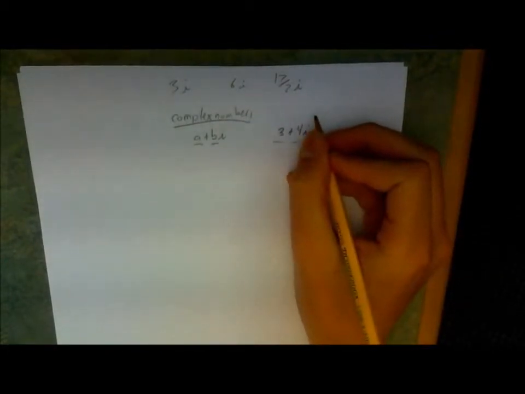A lot of these complex numbers can be used in multiplying and dividing each other, adding, subtracting, utilizing them in different ways, like adding, subtracting, multiplying, and dividing.